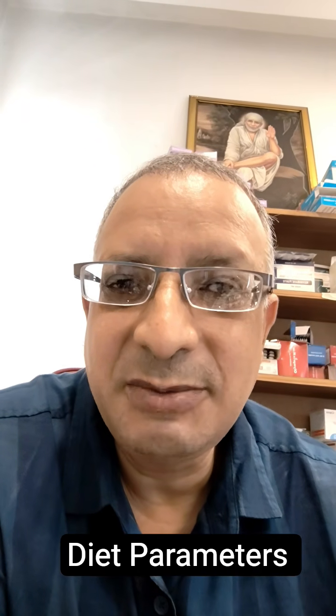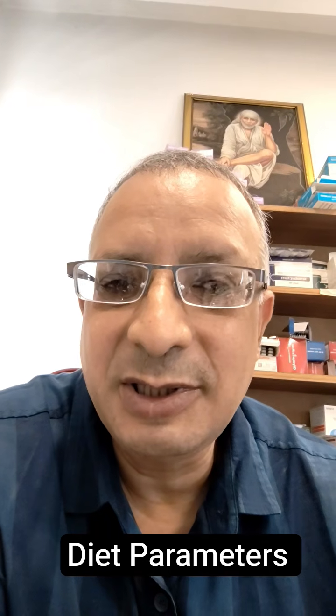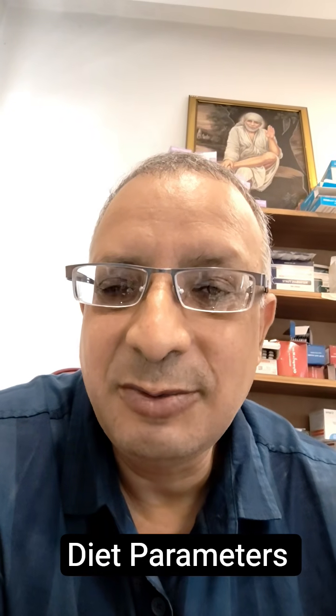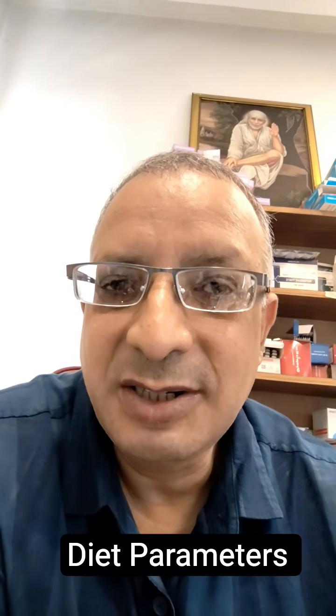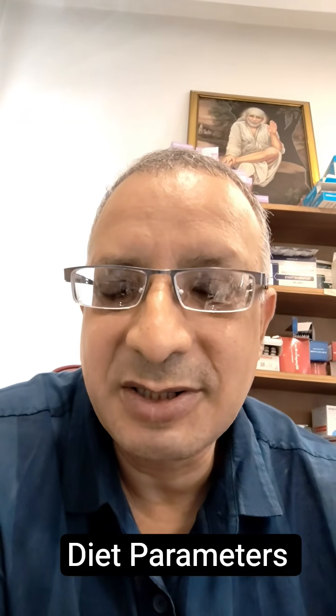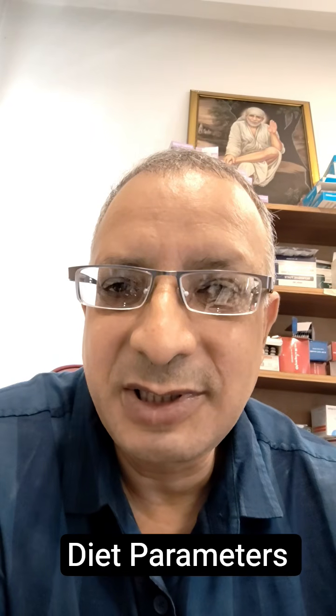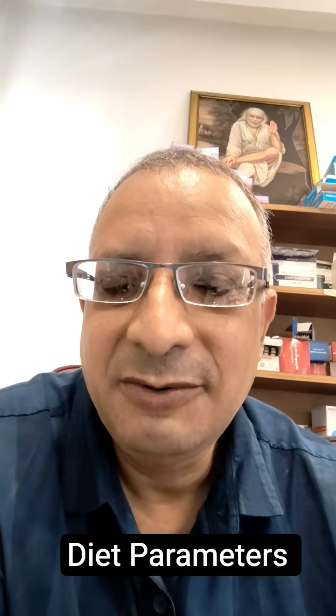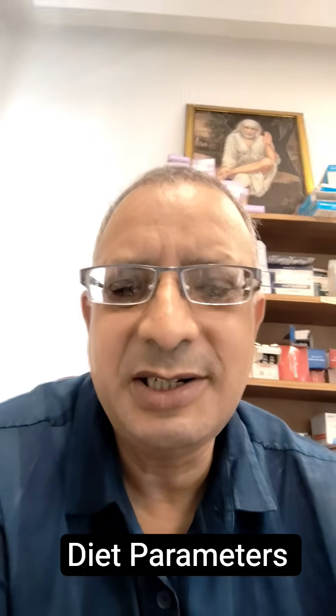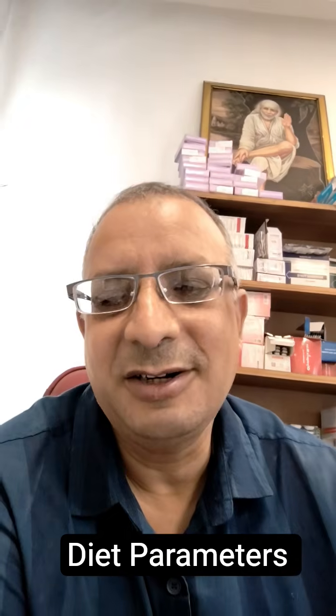So these are various parameters that may influence a diabetic patient to manage his blood sugar levels and to optimize his insulin needs. So we need to follow all these 9 to 10 parameters to evaluate a diet plan for a diabetic patient. So it's not that easy, but it's not that difficult also.